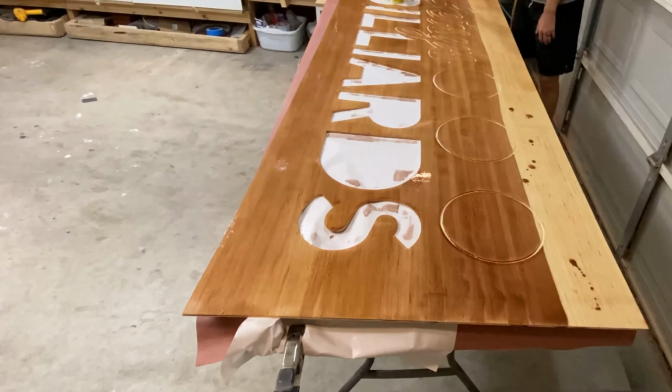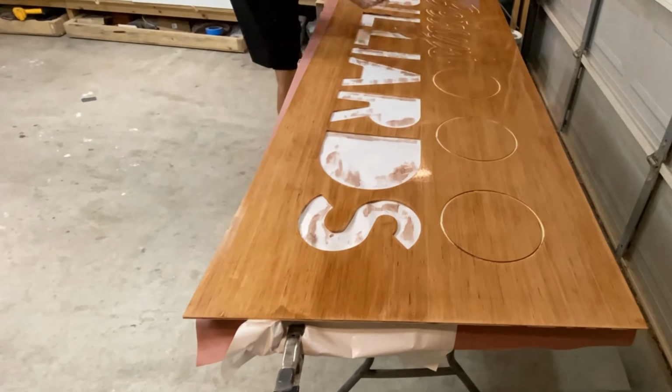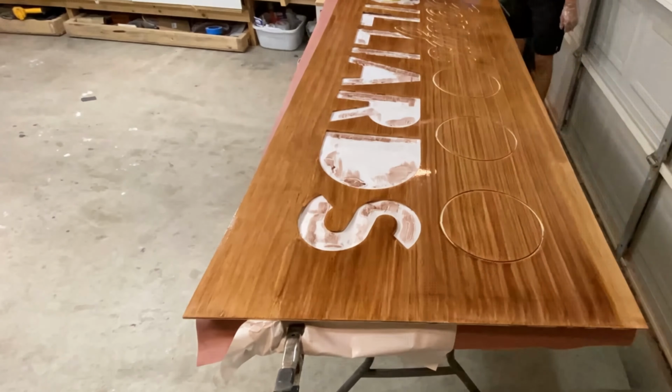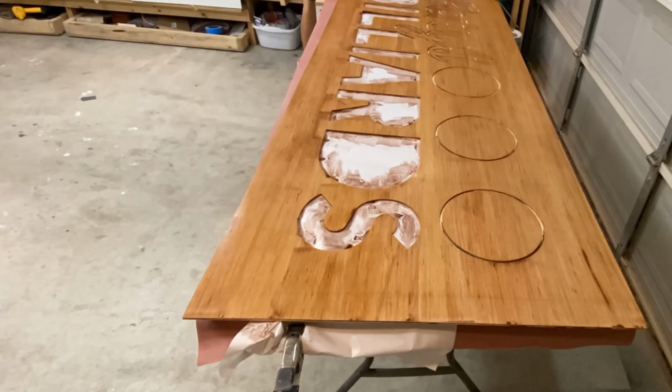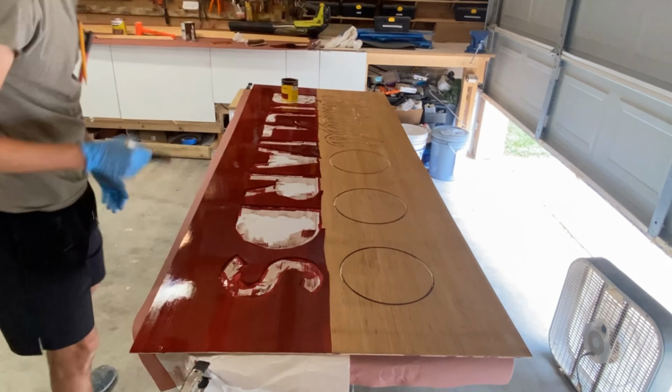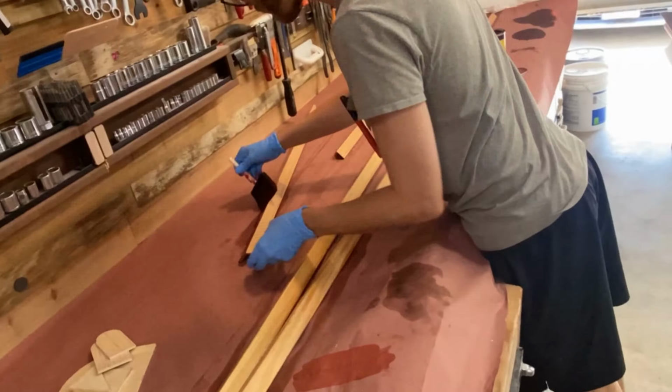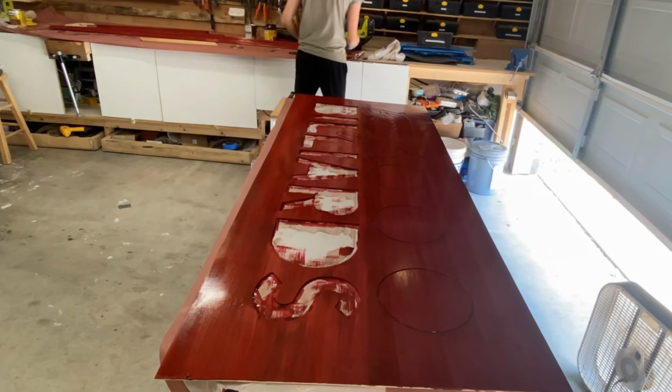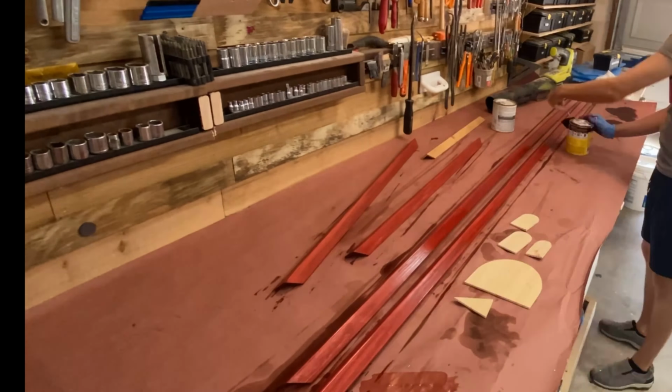I stained the sign with a cherry stain because that is what the client requested, but when I went back and looked at the reference photos they sent me, they really wanted it to be more red, so I pulled an audible and restained it with a barn red stain. I let the stain soak in for about 15 minutes before wiping it down with a rag.